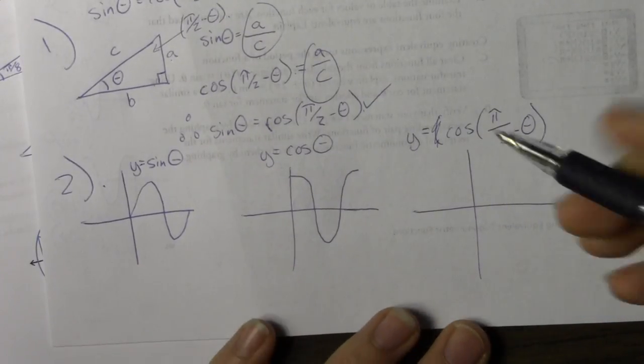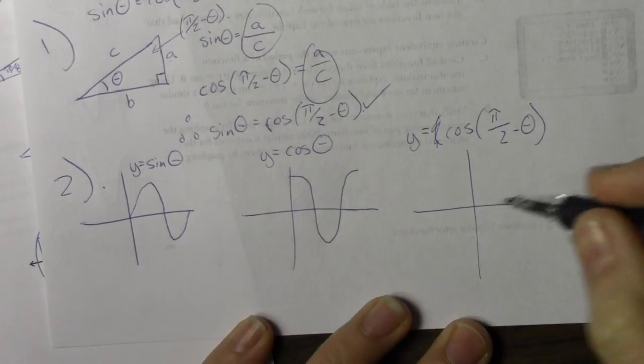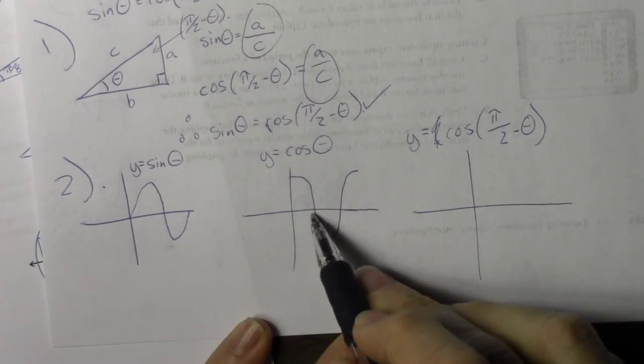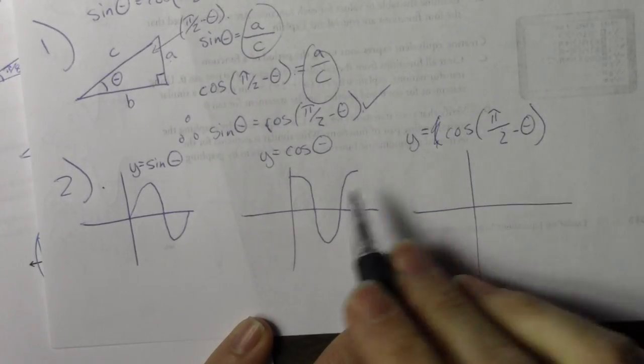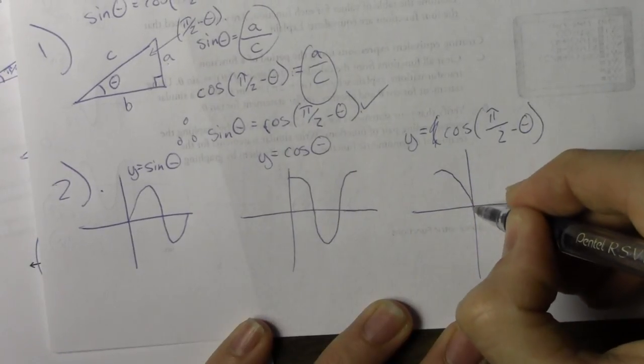So the first thing we're going to do here is translate this graph. We want to move it 90 degrees. It's positive here, so it's going to move to the left. So this looks like this.